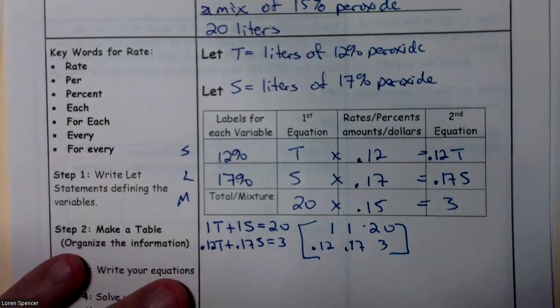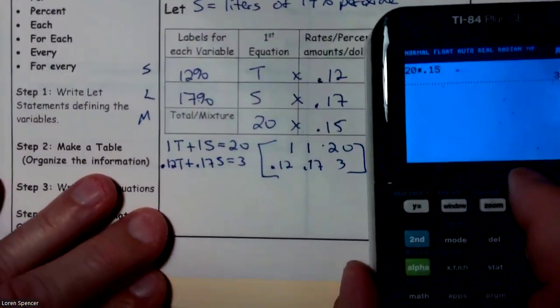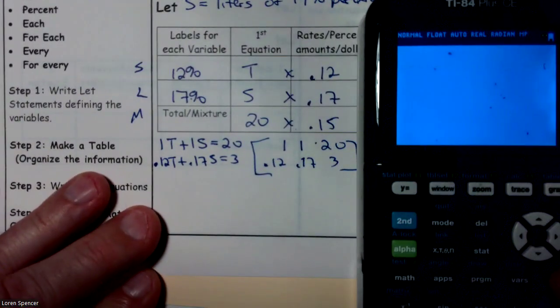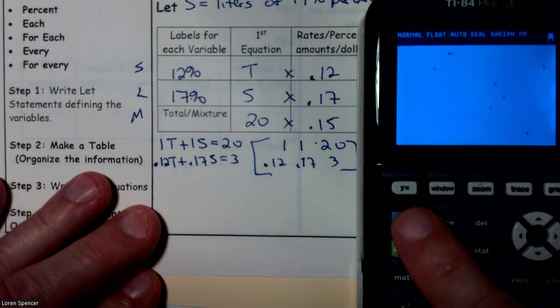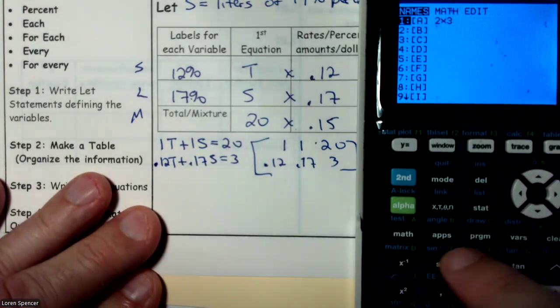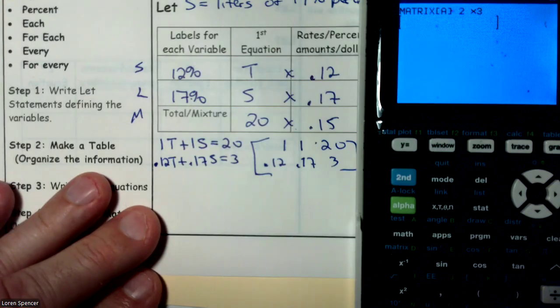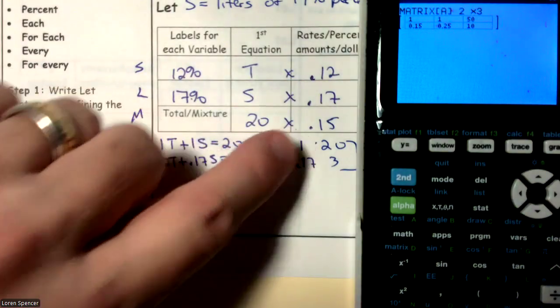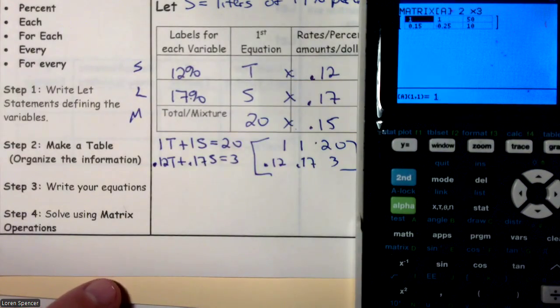At this point, we can go ahead and enter that into the calculator. So we're going to press the blue button, followed by the matrix button, which is down here. Arrow over to edit. In this case, we have 2 rows and 3 columns, so 2 enter, 3 enter, 2 by 3.